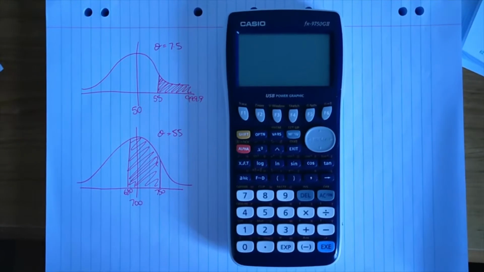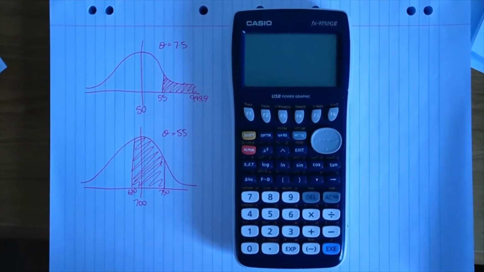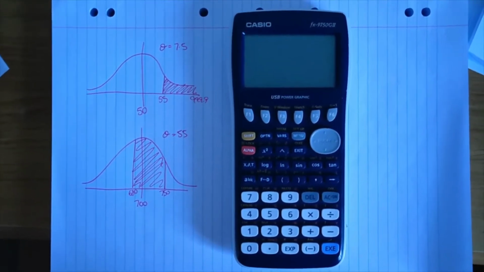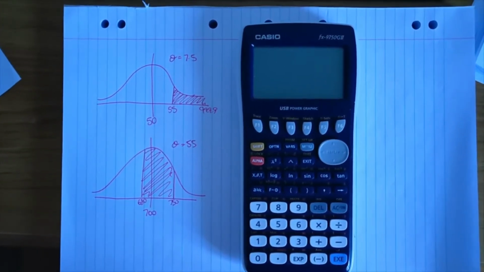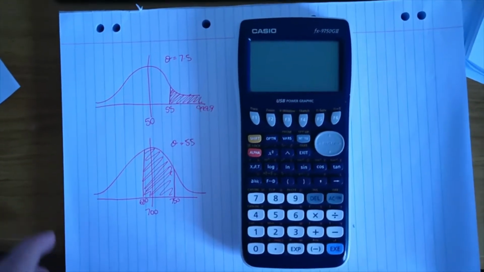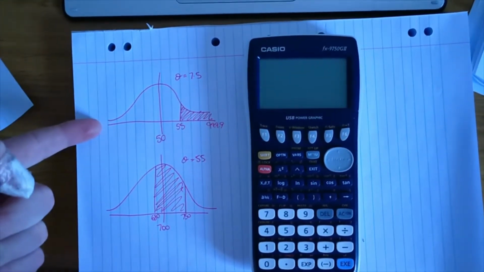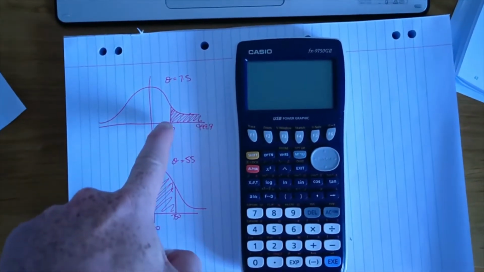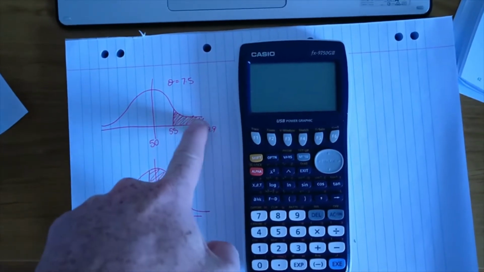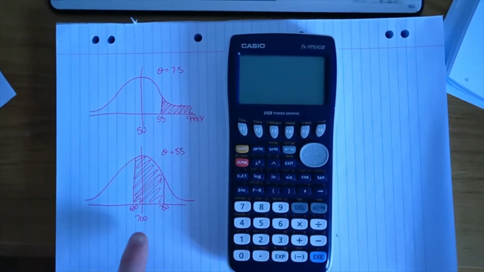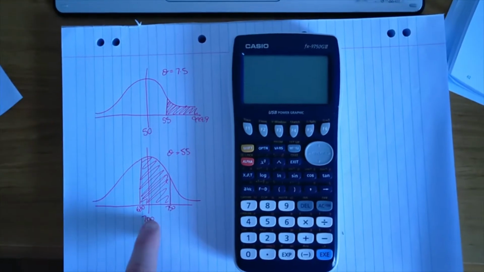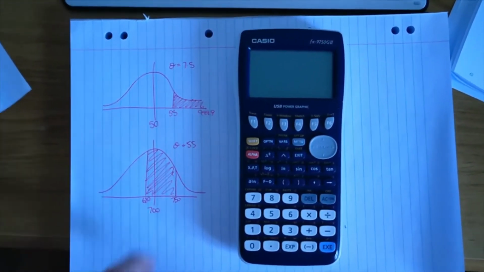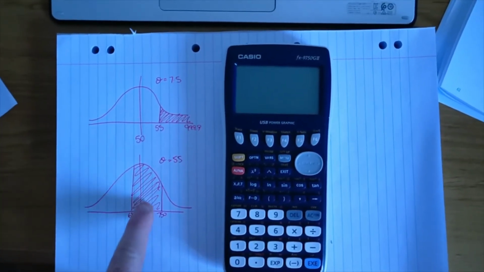This is a short video on how to use your graphics calculator to calculate the probability from a given normal distribution curve. At the beginning of every question, you should be drawing your curve and labeling your standard deviation, your mean, and your lower and upper of the area that you've been told to ask. We've done that for the second question here. We've got our standard deviation, we've got our mean, and we've labeled in the lower and the upper of the area we've been asked to investigate.